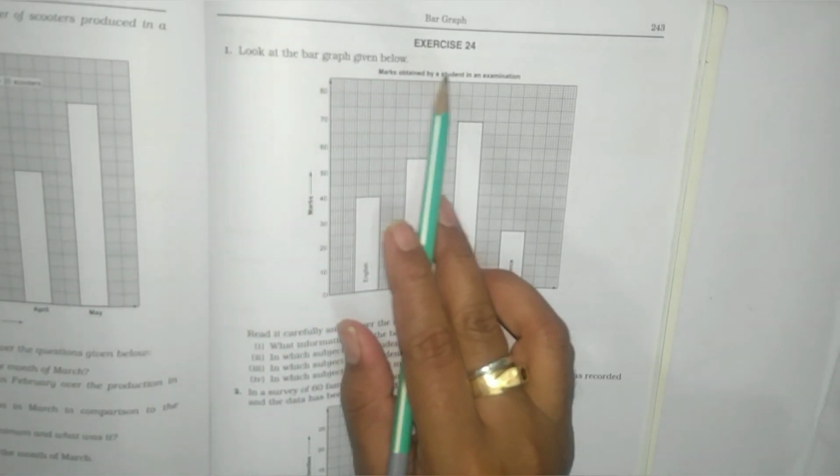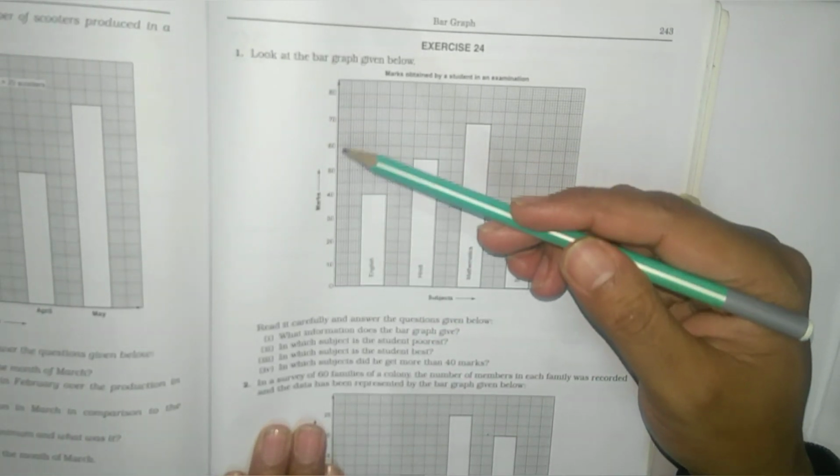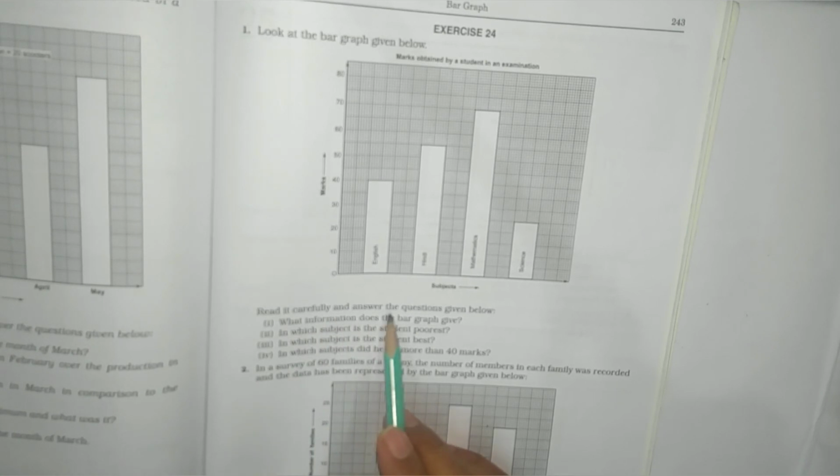Let's go for the exercise problem. Here we have the first one. The first problem: look at the bar graph given below. Marks obtained by a student in an exam. These are the marks obtained by the student, and these are the subjects. Read it carefully and answer the questions given below.